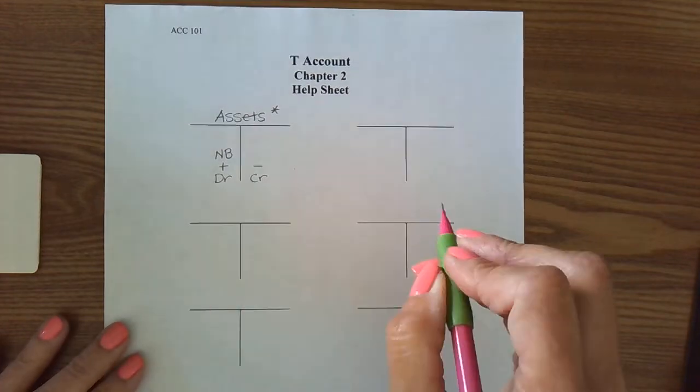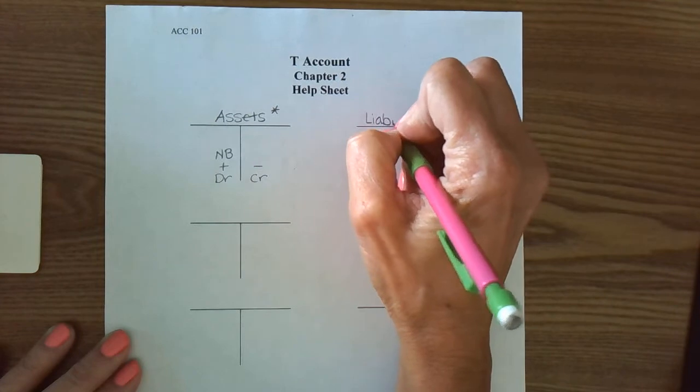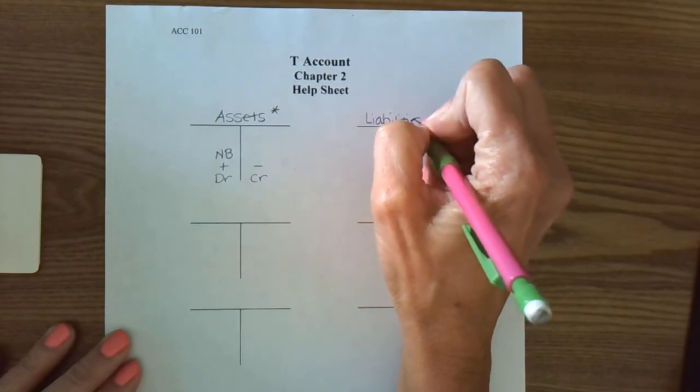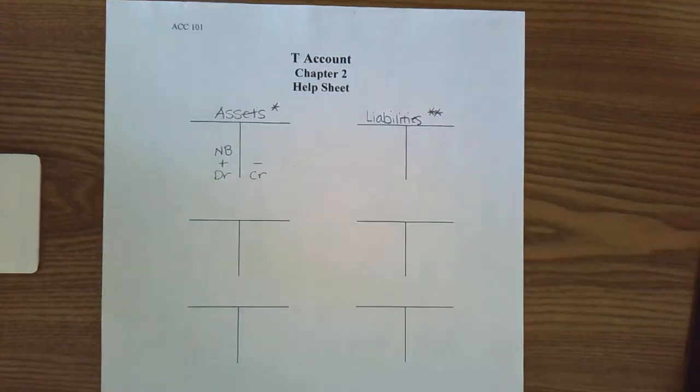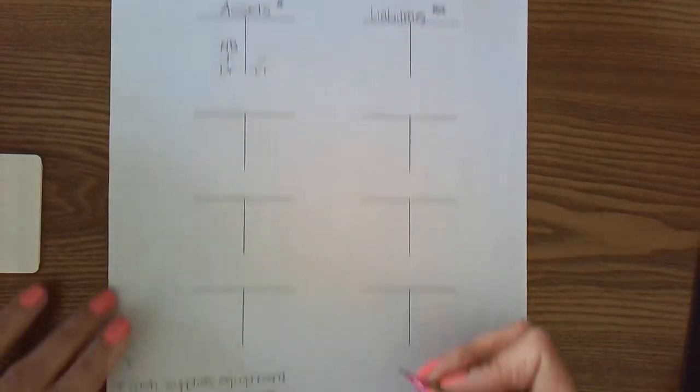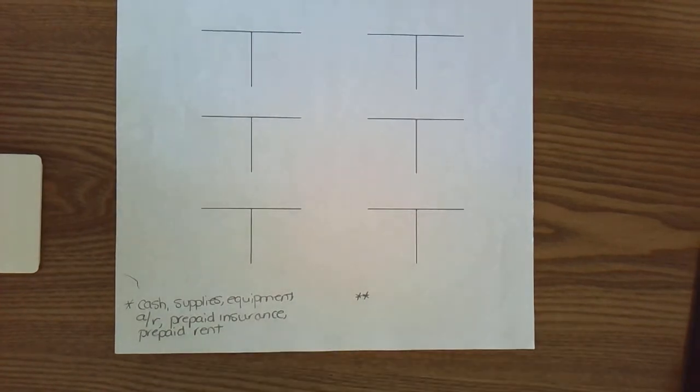Now in the T account over to the right, we're going to label this liabilities. And again, put a little asterisk up there at the top, but put 2. And we're going to go down to the bottom, and we're going to put our 2 stars or asterisks there. And this is going to apply, remember liabilities are things that we owe.